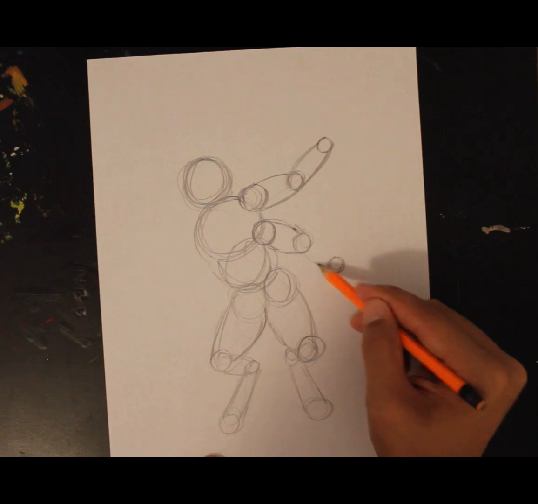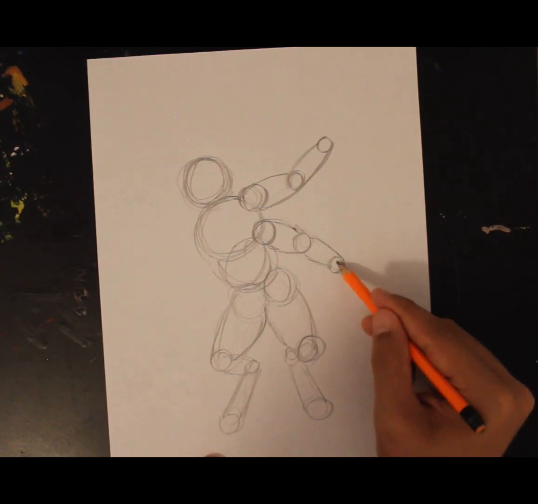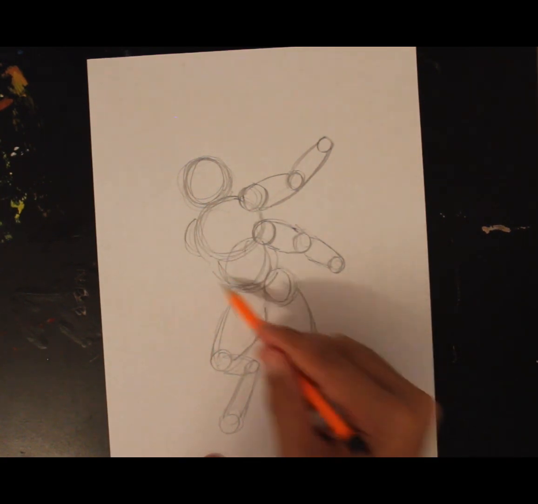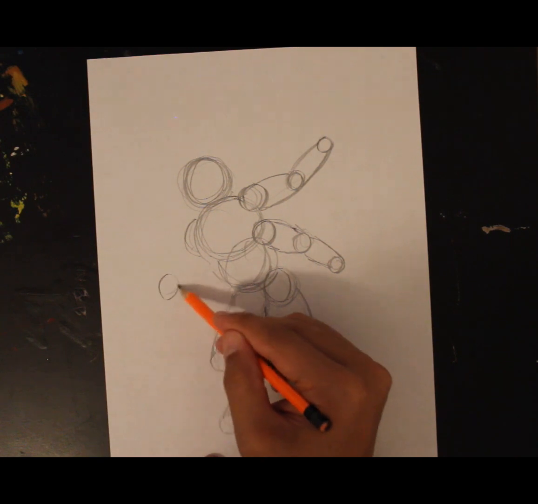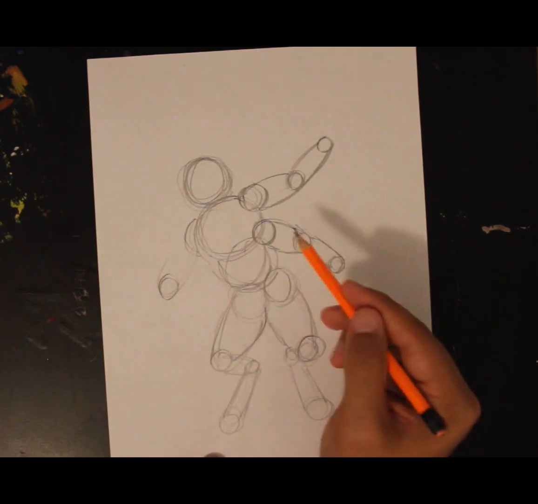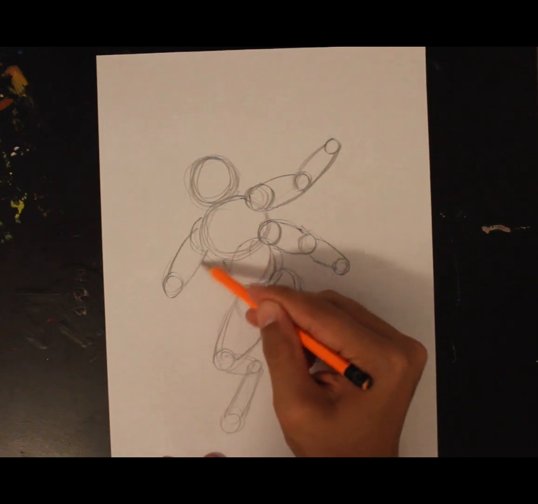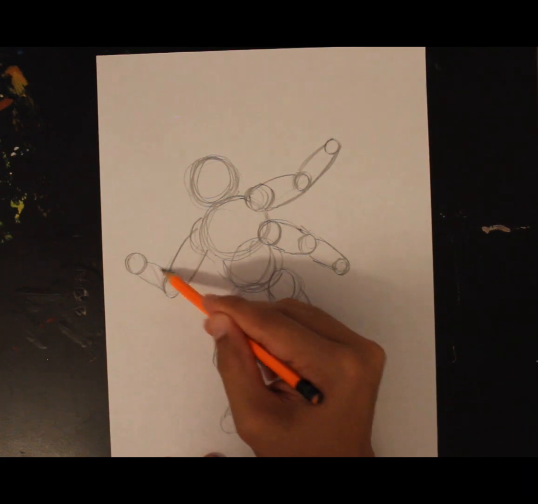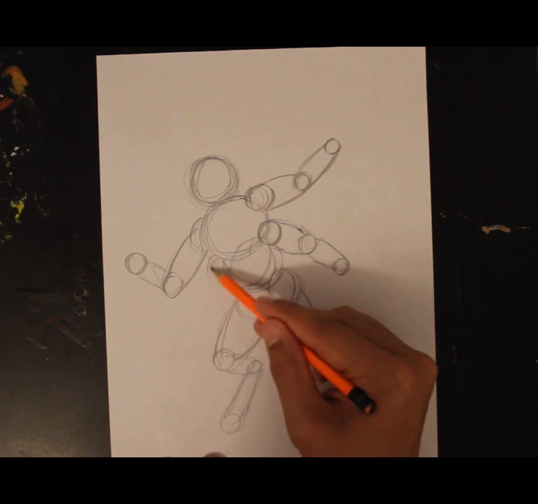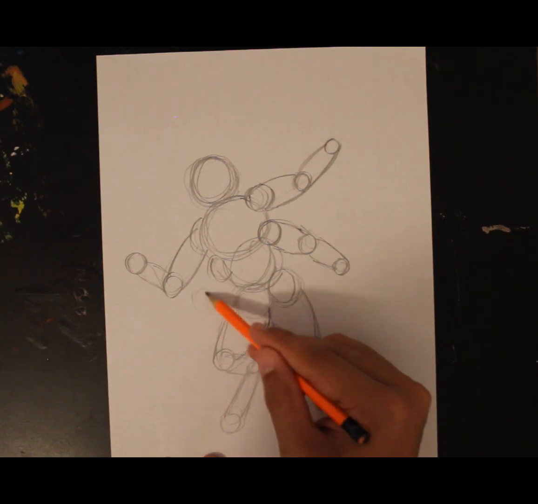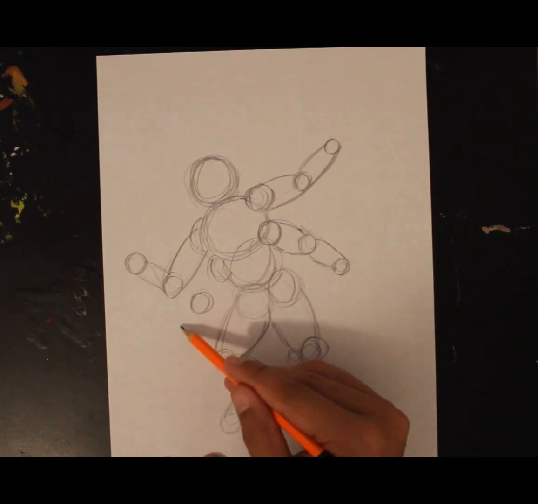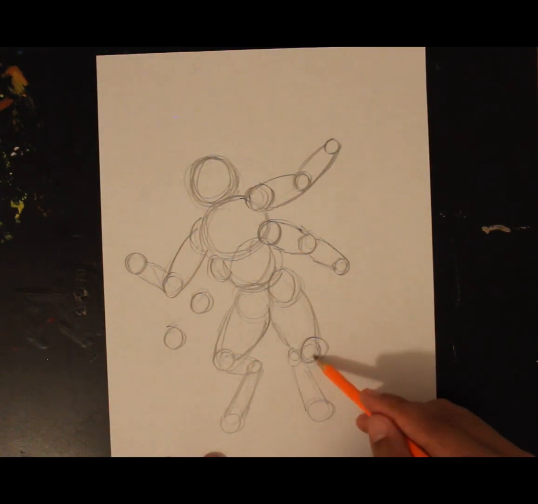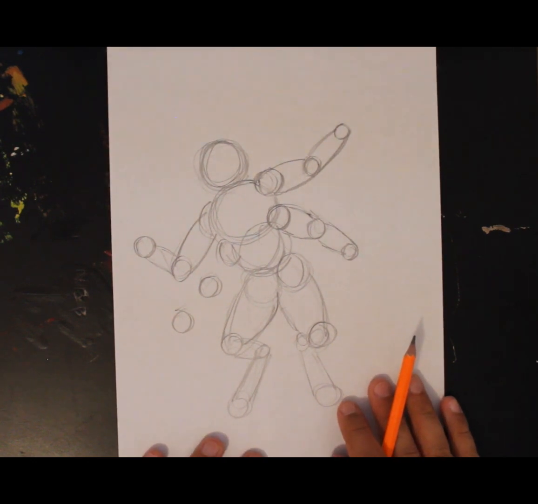My table's a bit bumpy, so whatever, it doesn't matter. And then the other arm. So that's going to be the basic outline.